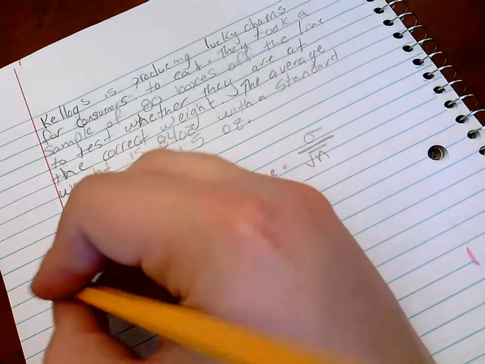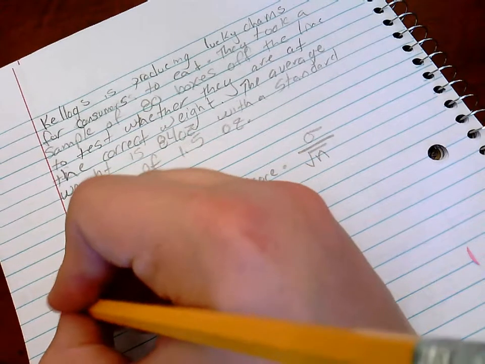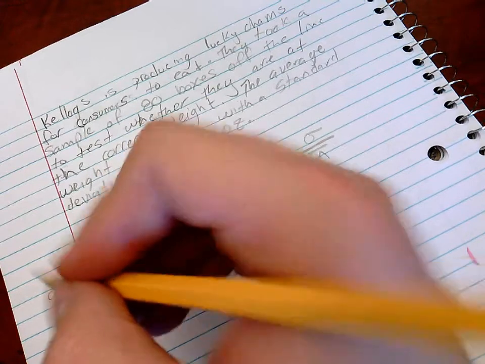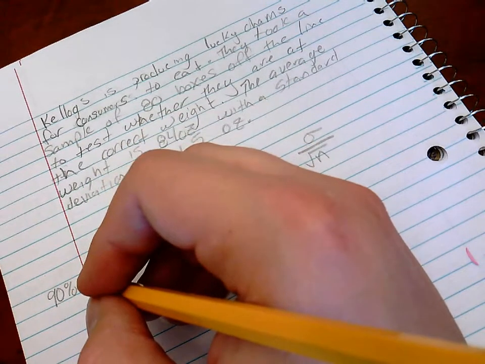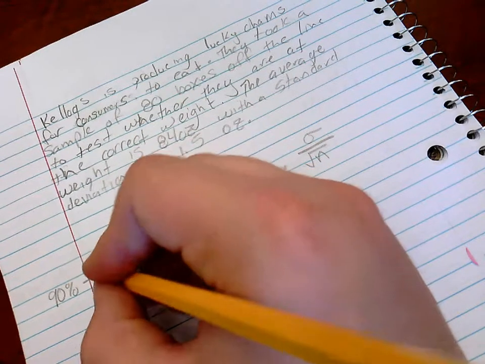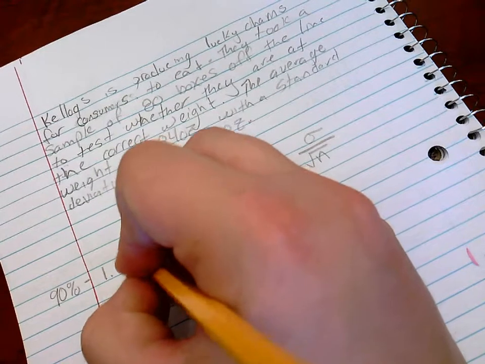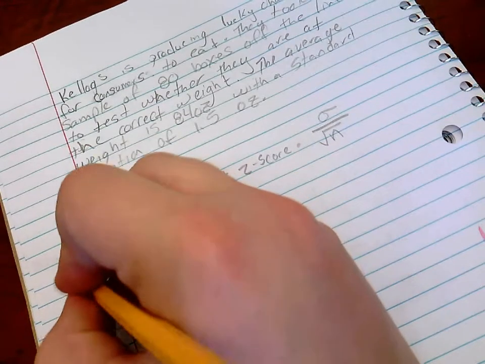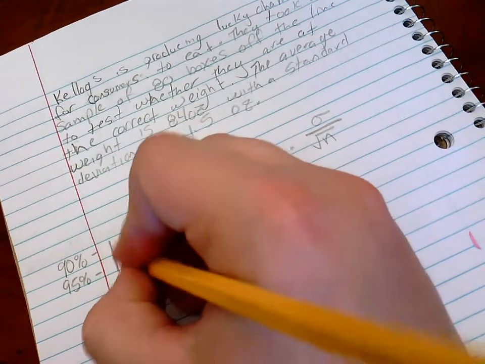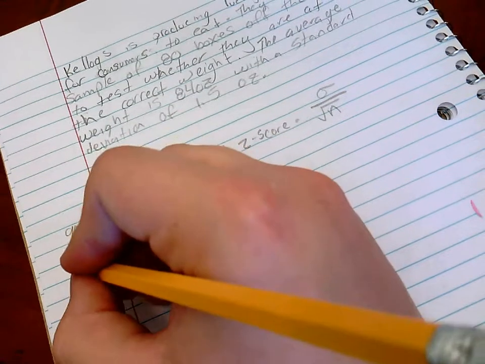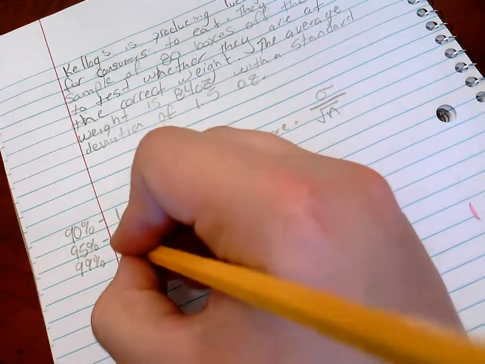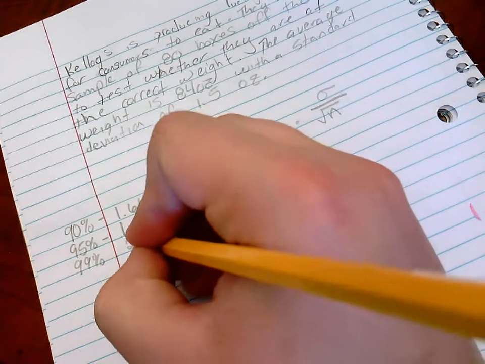Okay, so if you have a 90th percentile with a two-tailed test, this would be 1.645. 95th percentile is 1.960, and 99th percentile is 2.576.